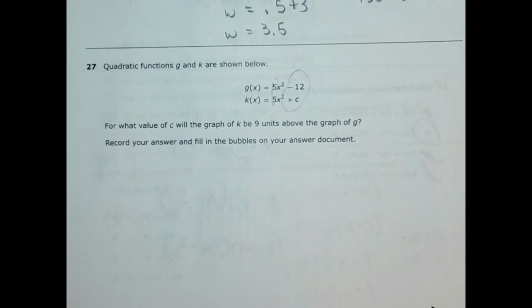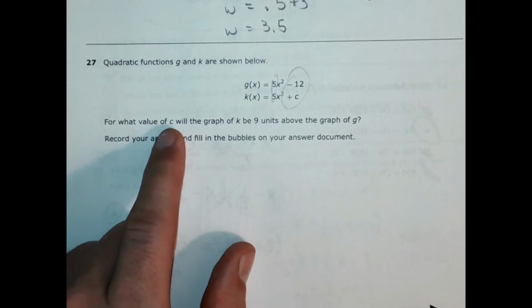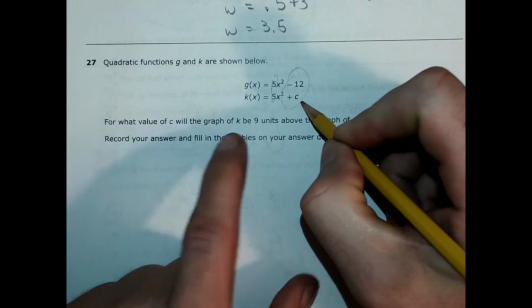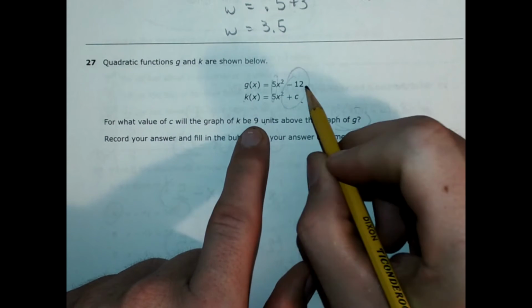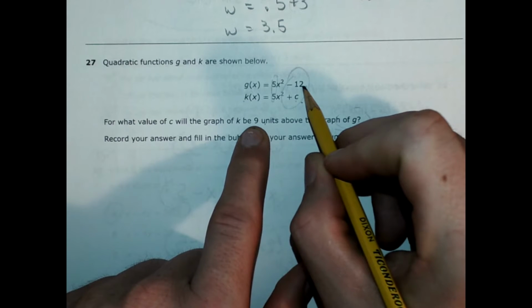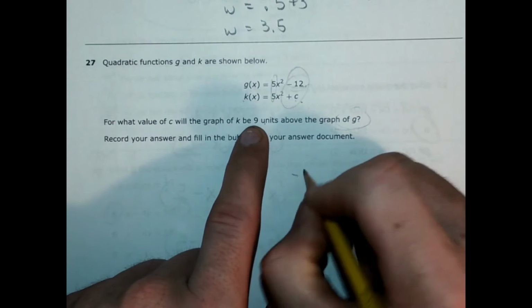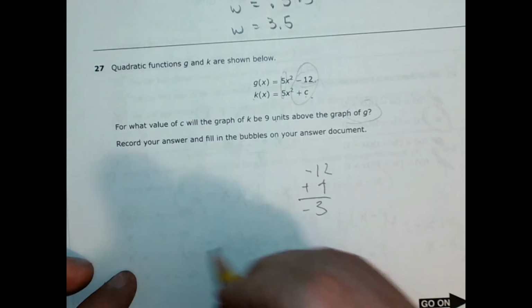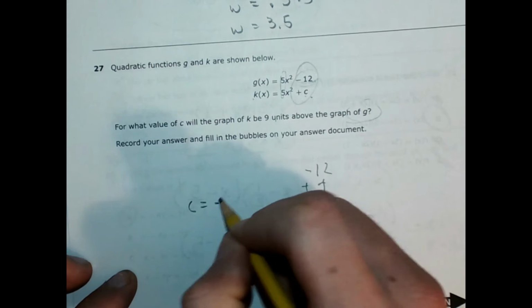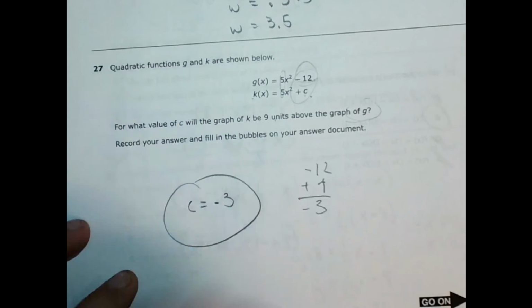They're both horizontally compressed or vertically stretched by a factor of 5. The only thing we want is a value of C that will make the graph of K be 9 units above the graph of G. How do I get 9 units above negative 12? I add 9 to it to get negative 3. So the value of C should be equal to negative 3.